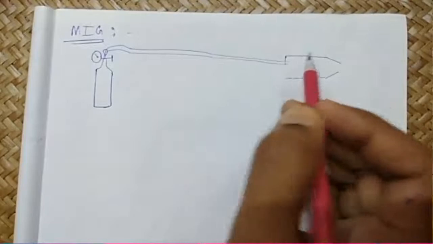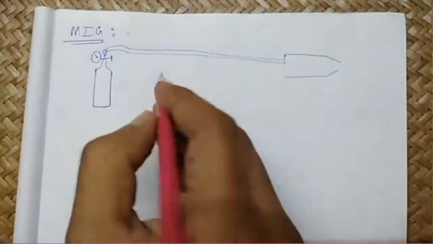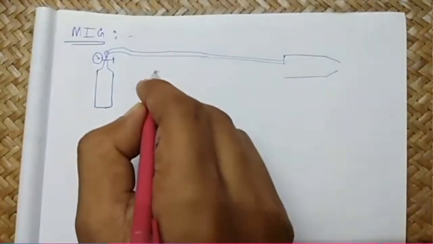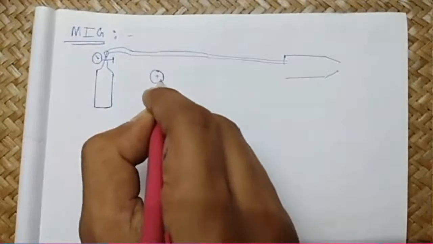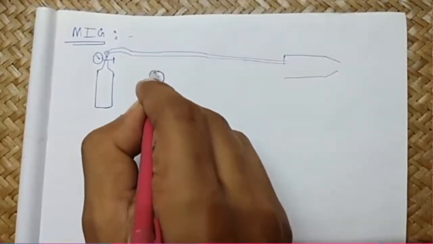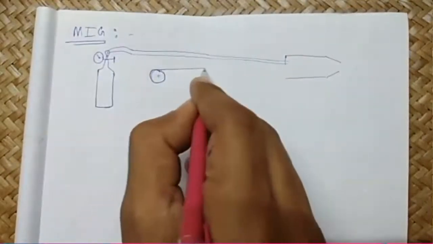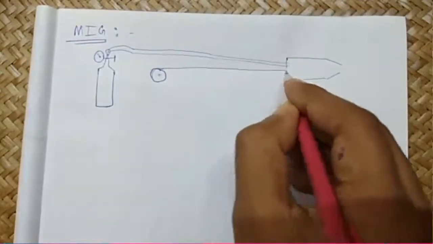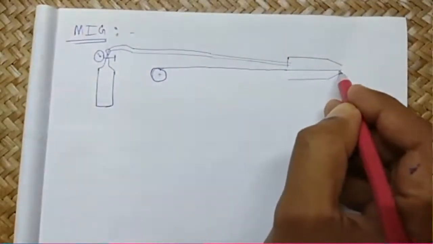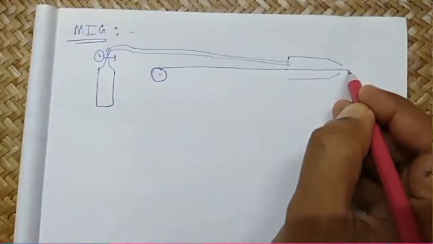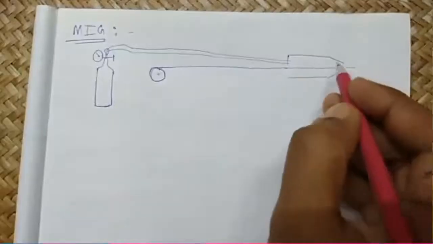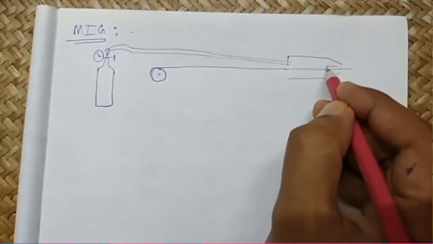And there is a wire spool to be connected. This wire is used as a consumable electrode, and this is the guiding tube.